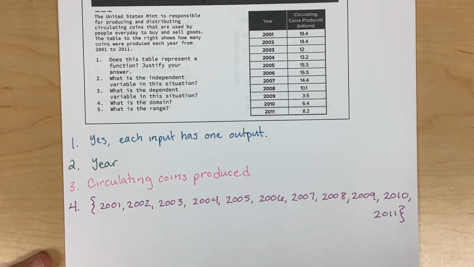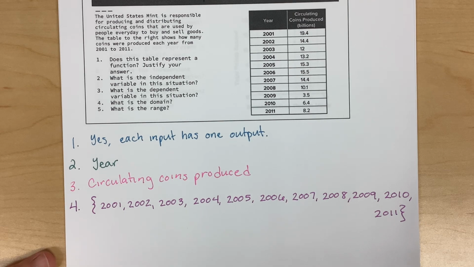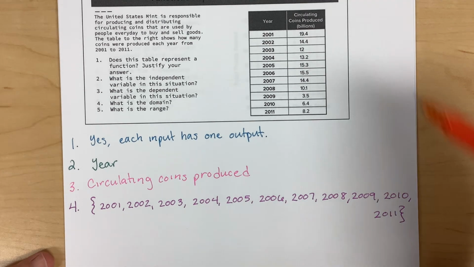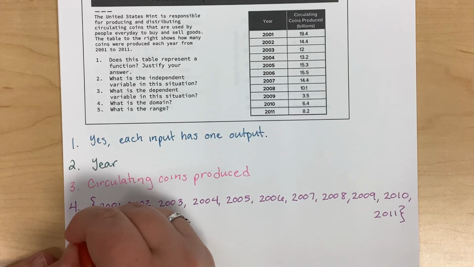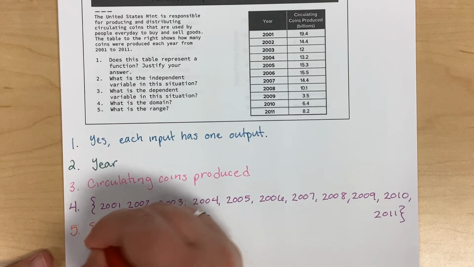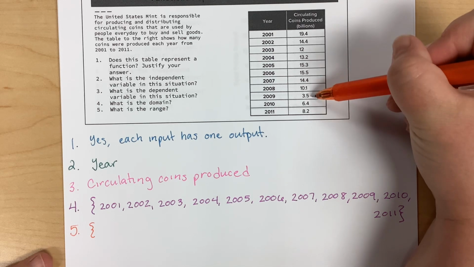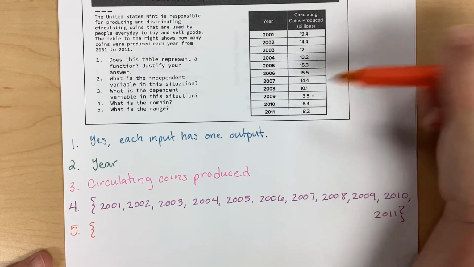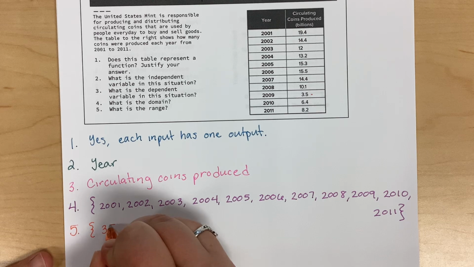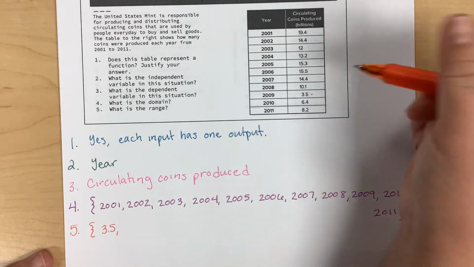All right, and then similarly, when we find the range, we're doing the exact same thing, except this time we're focusing on the outputs, our y values, which is on the right side of the table. So remember, it needs to be in order from least to greatest. And this time the table is not ordered, so we need to find the smallest, which in this case is 3.5. And then we're gonna go all the way up until the biggest one.